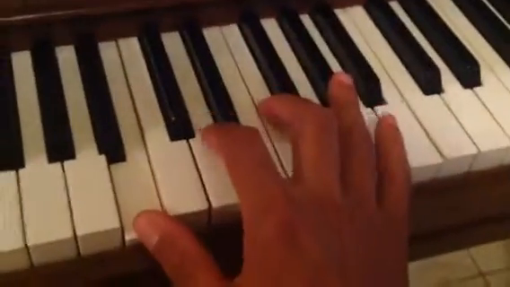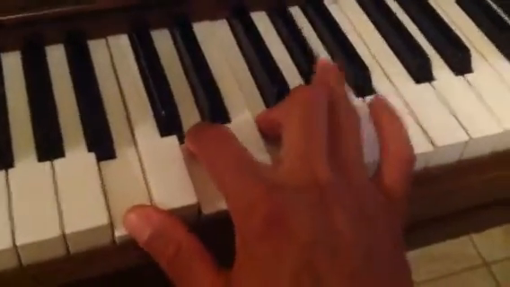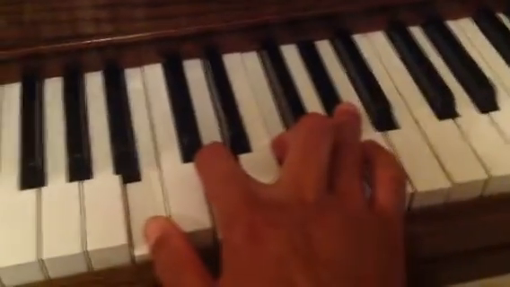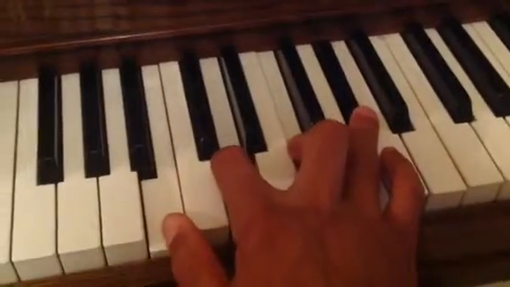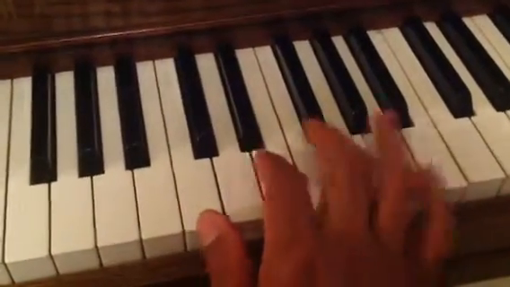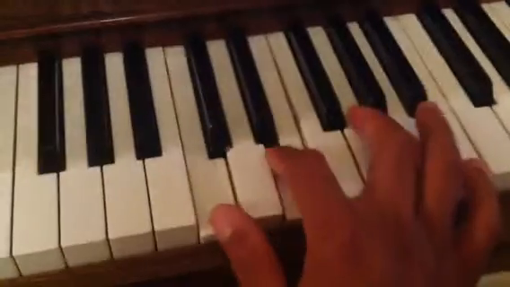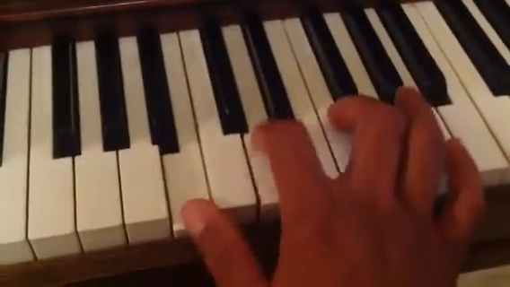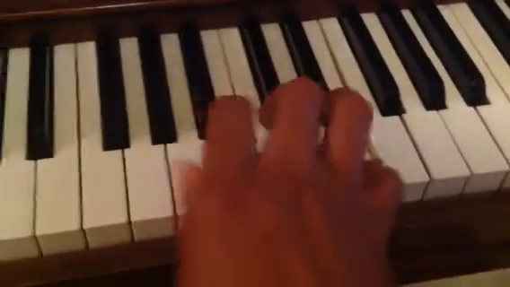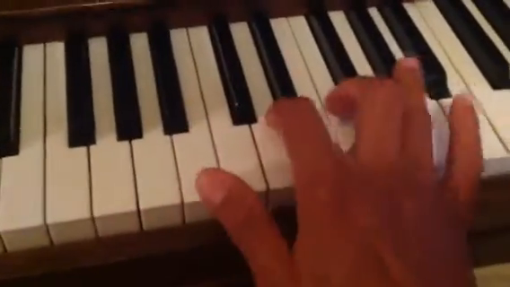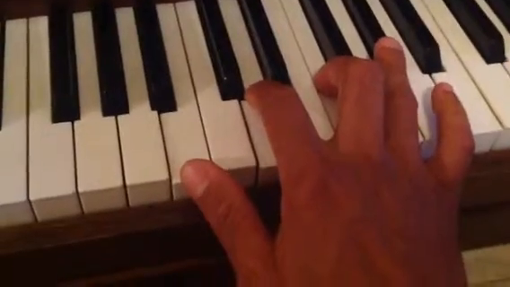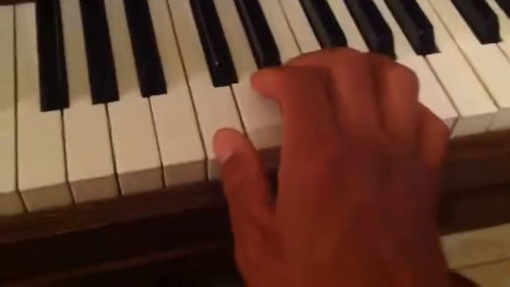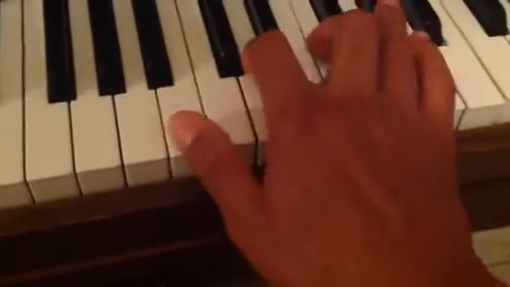From B to D to F, and then add that G sharp. It's kind of a mellow, dark sound compared to the C major. Here's the C major. Here's the diminished. There's the A minor. The A minor would be the missing link between the major and the diminished.